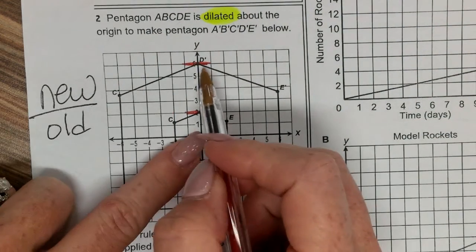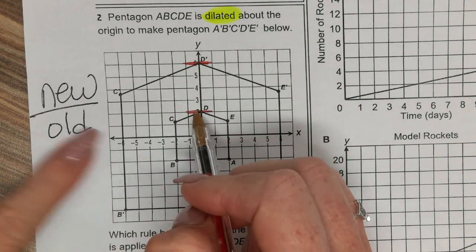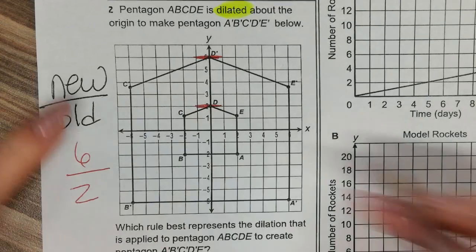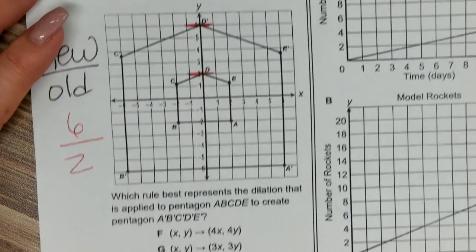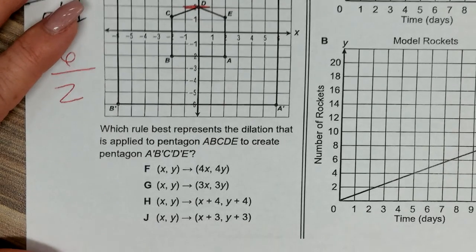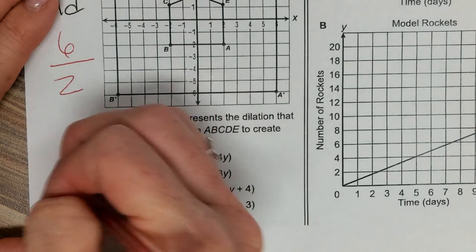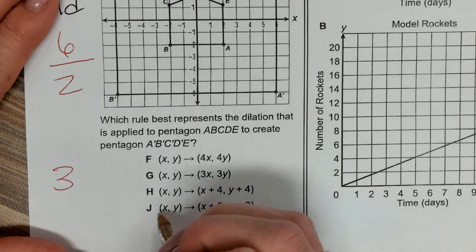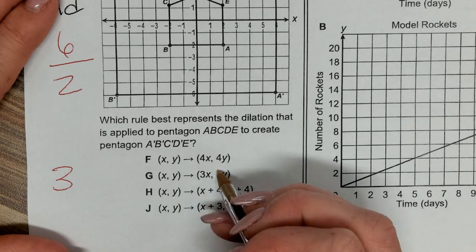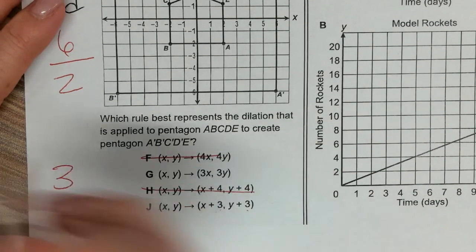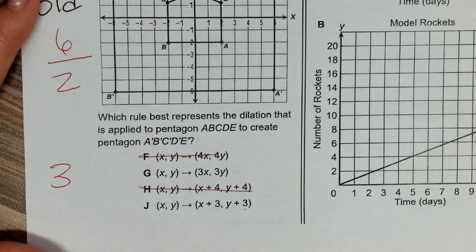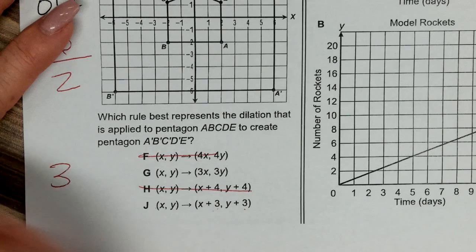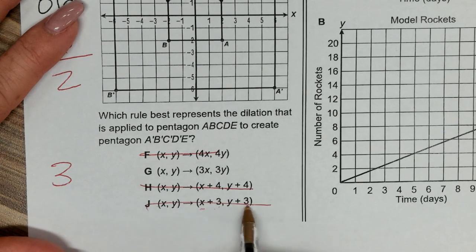So I just picked those numbers and I did 6 over 2. Again, 6 had to go on top because it was the new one. Well, what is 6 divided by 2? Okay, and which one of these will be the answer? Because look, J has 3 in it too. How do you know it's G and not J? A dilation is a multiplication rule, and that's addition. So that's out. That's a translation.